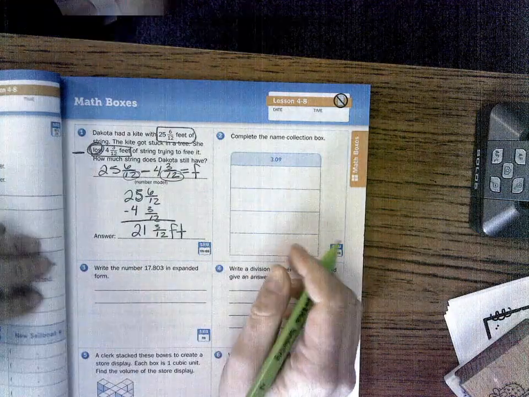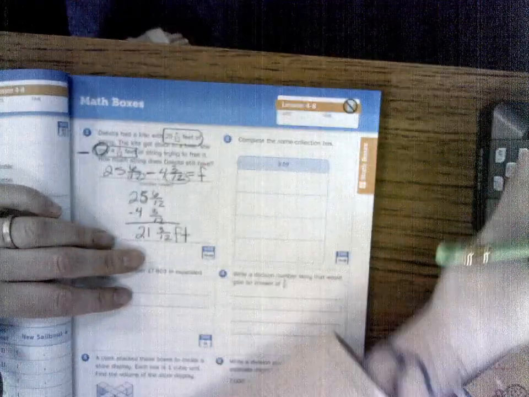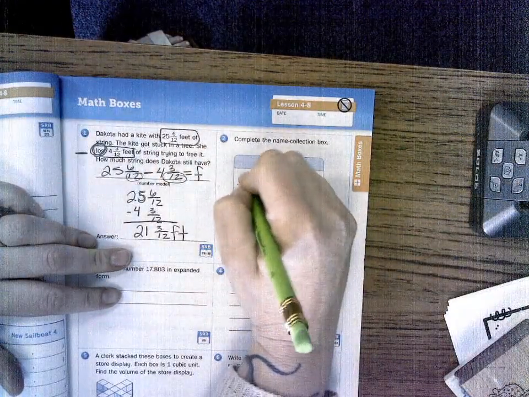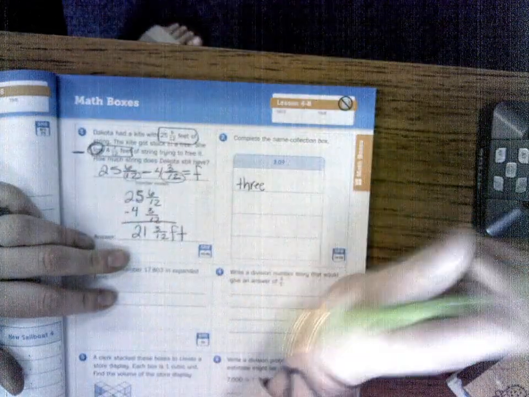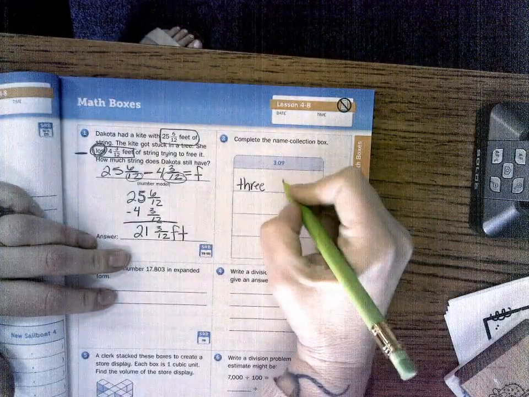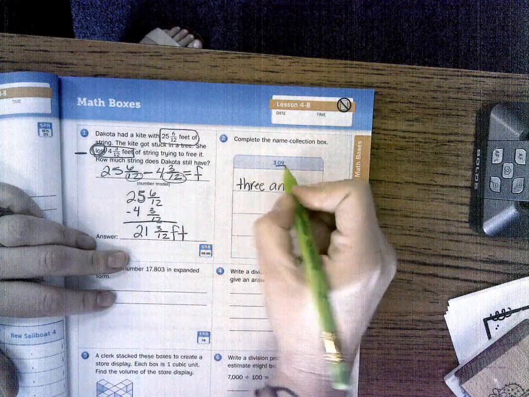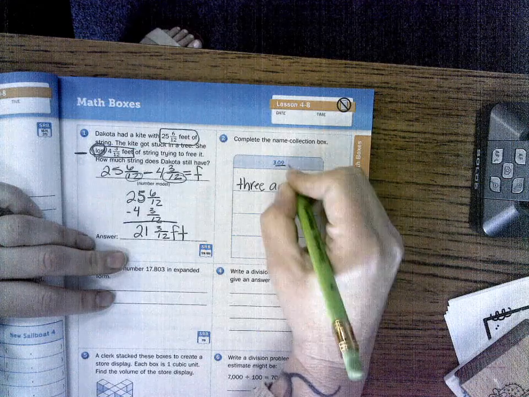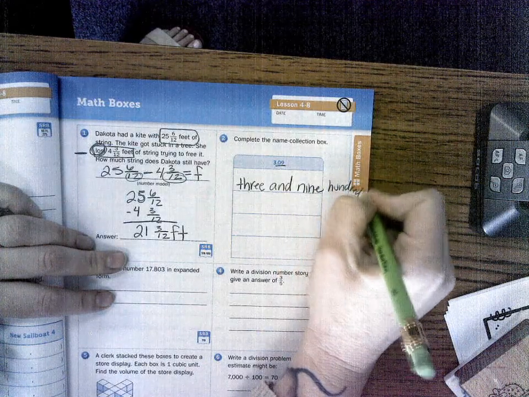Complete the name collection box for 3 and 9 hundredths. First I'm going to write that in word form. So up in front of the decimal I have the number 3. And for the decimal I'm going to write the word and. Then I have my next number, which is 9. And the smallest value of that is hundredths, 9 hundredths.